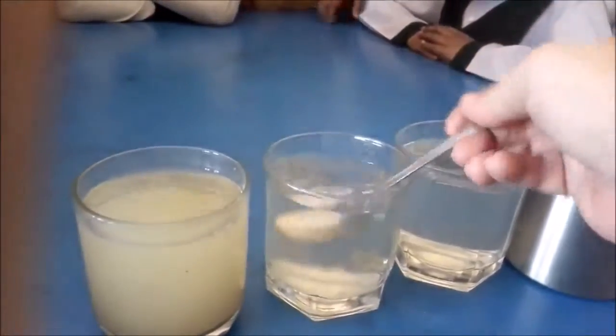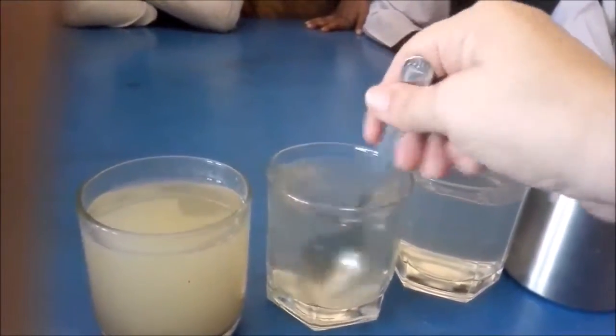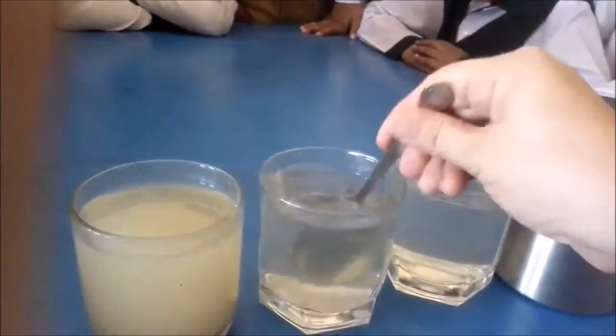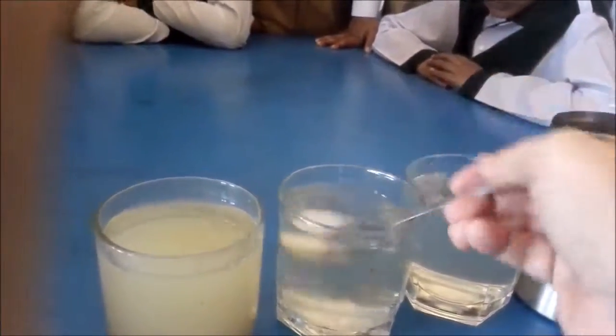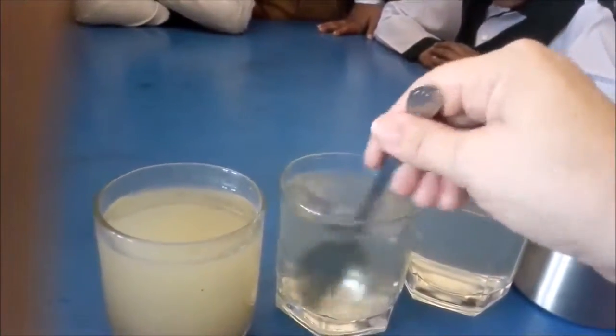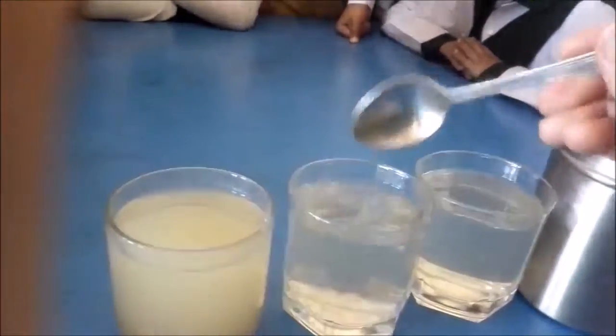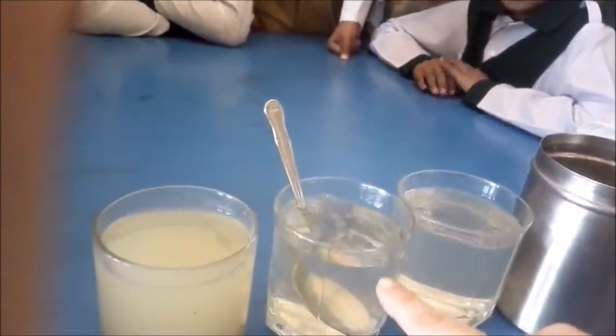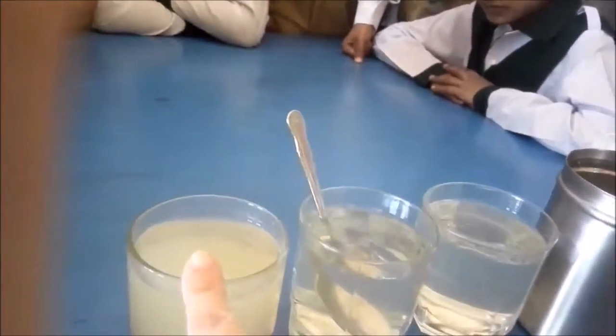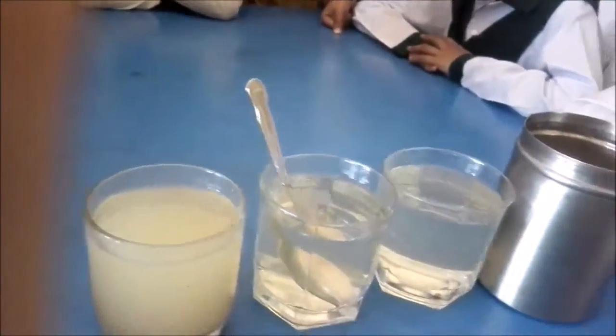See? It's mixing, you know, this sugar, it is dissolved in water, right? Yes. Am I right? Yes. So what we'll say, this is soluble. Sugar is soluble in water and sand is insoluble in water.